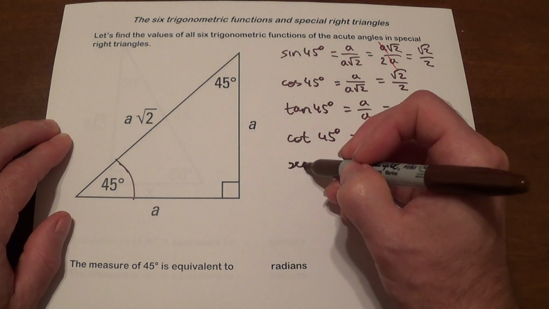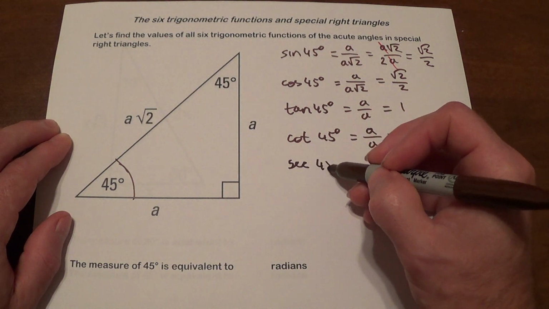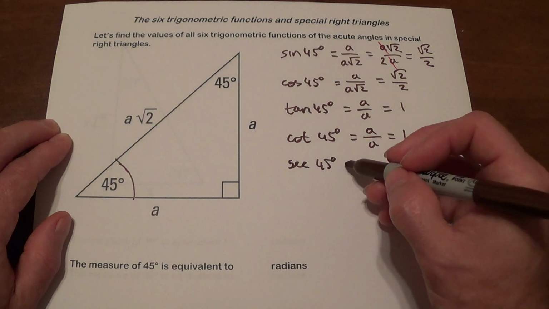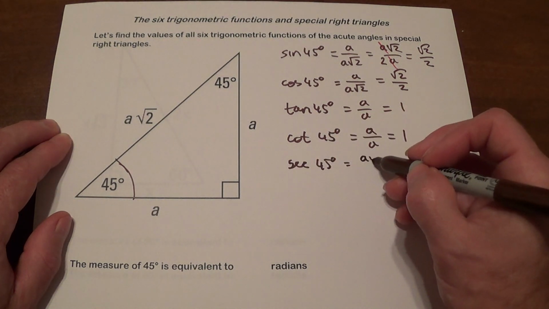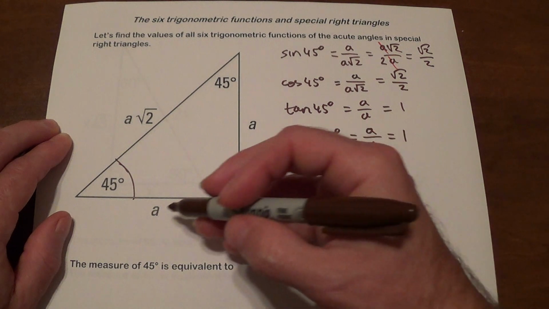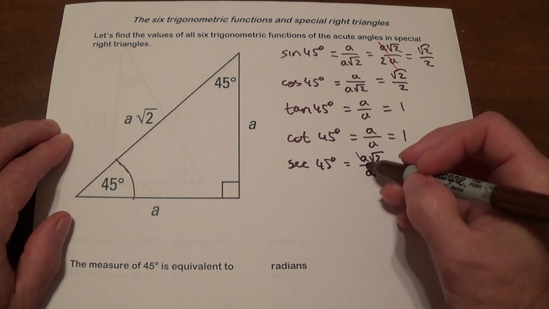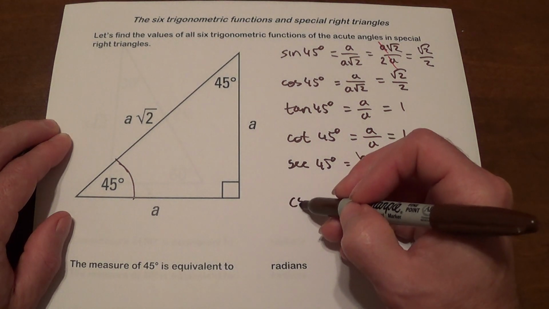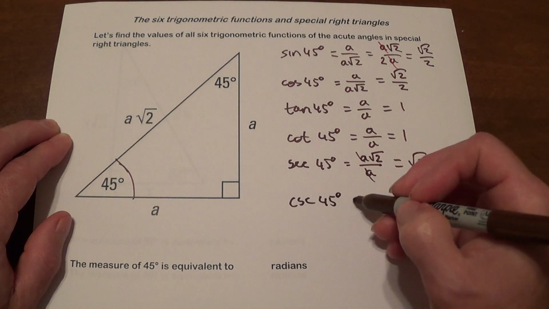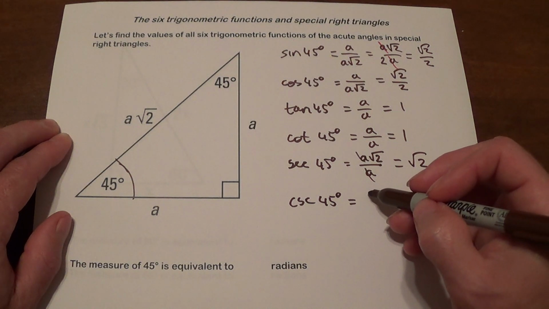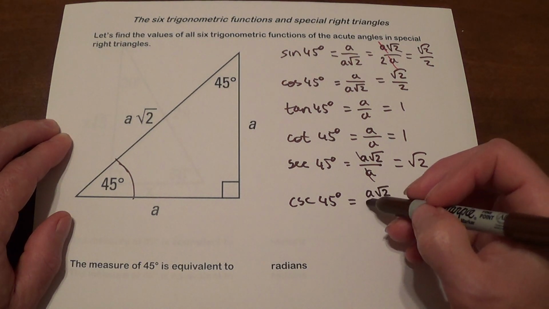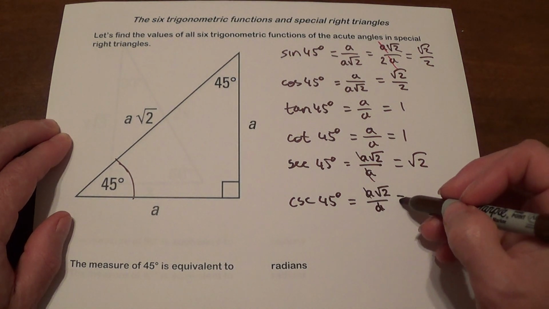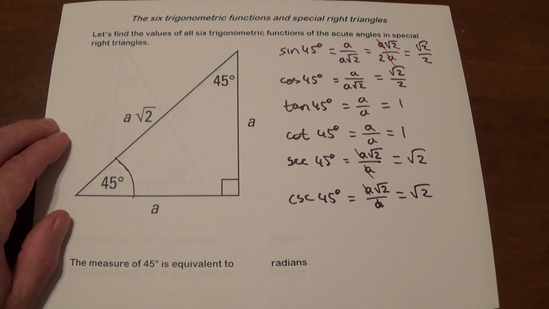For secant of a 45 degree angle, secant is hypotenuse over adjacent, so the hypotenuse is a times the square root of 2 over adjacent, which is a, the a is cancelled, and you have square root of 2. And for cosecant, 45 degrees is going to be hypotenuse over the opposite, which is also a, and the a is cancelled, and you get square root of 2.